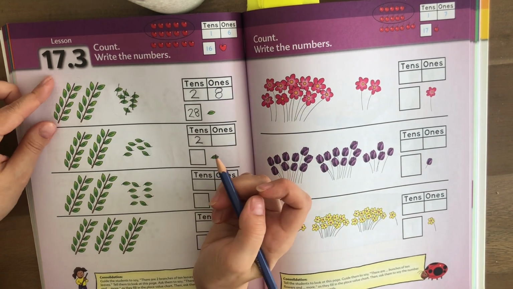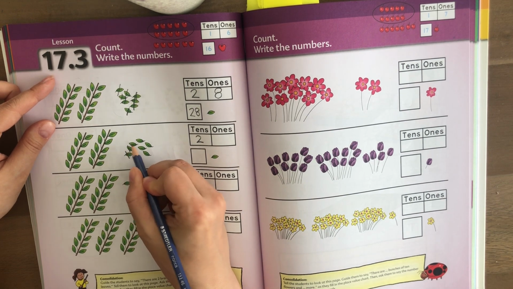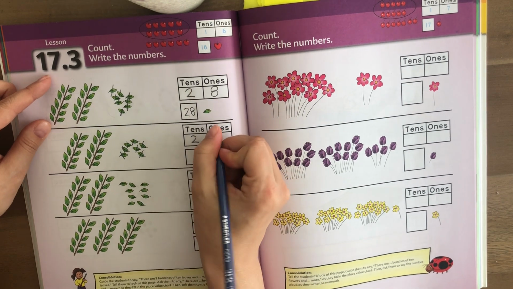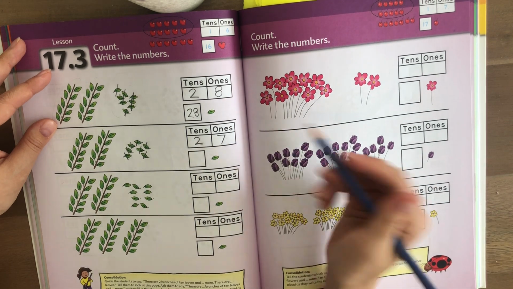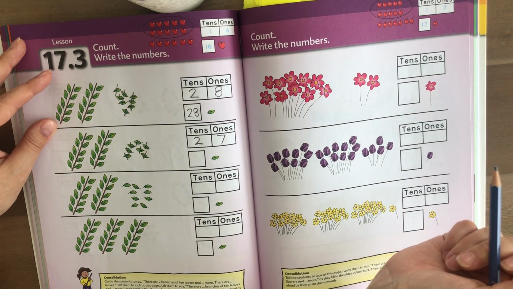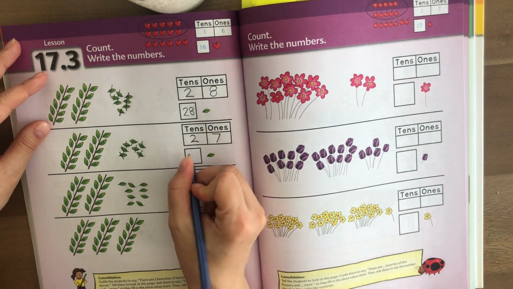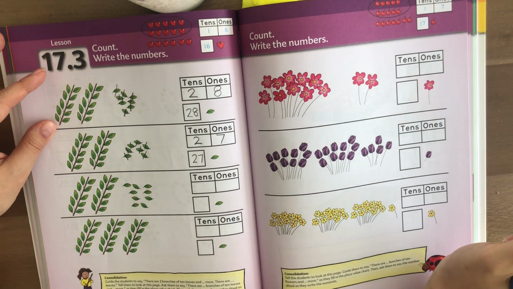I'm going to use my ticking method to figure out how many ones, so I don't forget one. 1, 2, 3, 4, 5, 6, 7. 7 ones. I'm going to put a 7 in this ones box. Now, how many do I have all together? 27 leaves all together.